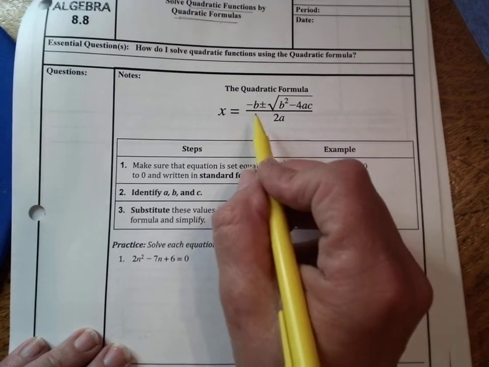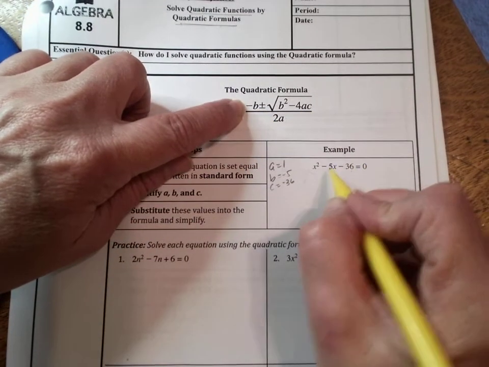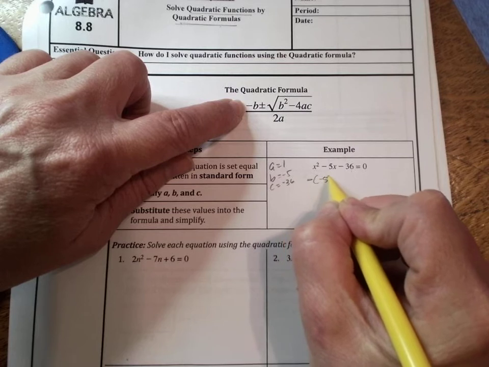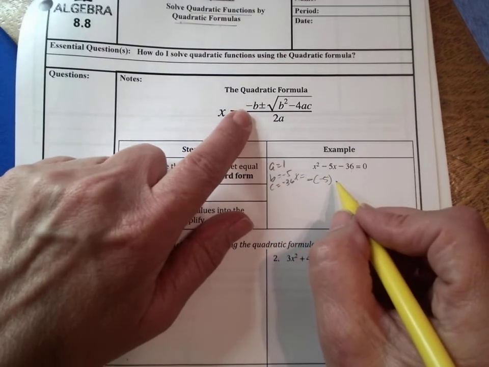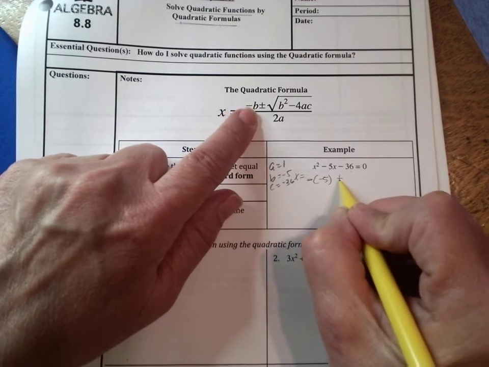And then there's a little bit more. So we're going to do the opposite of b, which is the opposite of negative 5. This is going to give us our x-intercepts. Opposite of negative 5 plus or minus.